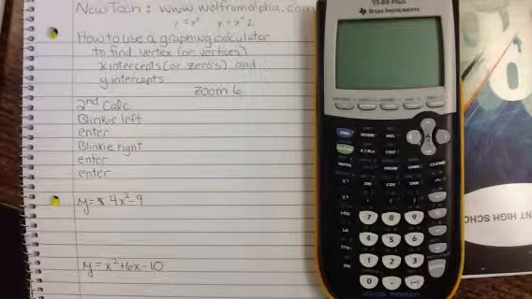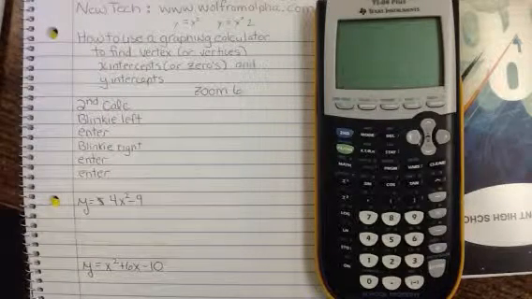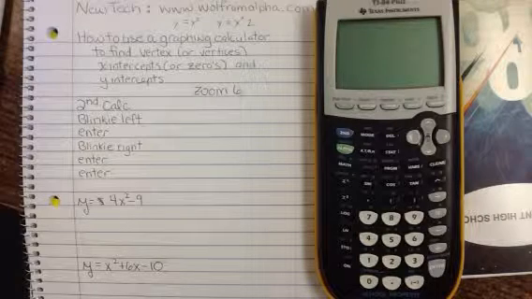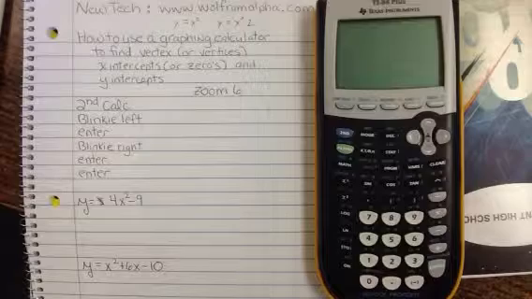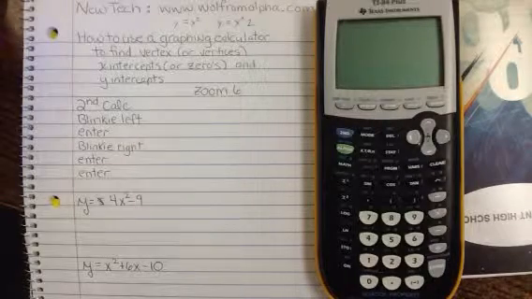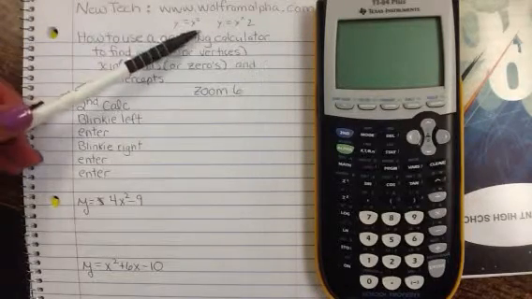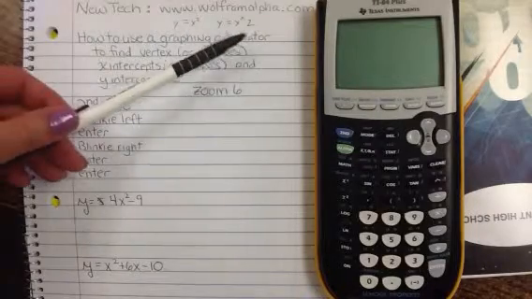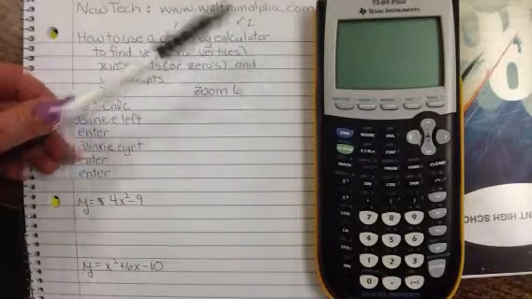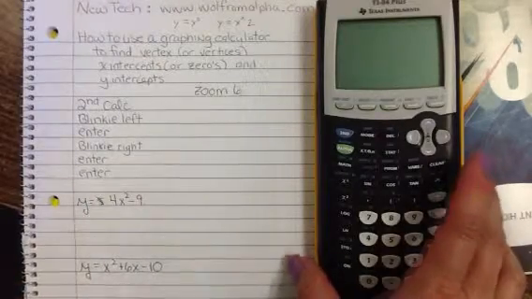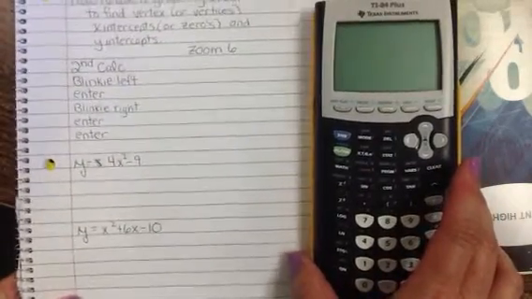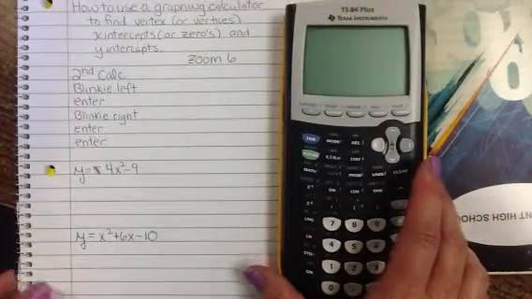This short video is on how to use a graphing calculator to find x-intercepts, y-intercepts, and vertices. Now, if I were at home, I would actually go to www.wolframalpha.com. The only thing you have to note is that there's no button for squared or cubed at Wolfram Alpha. You have to use a caret to indicate you're doing a power. But since we're not allowed to use our computers or calculators on the AP tests, we're going with old technology, which is allowed on the AP test.